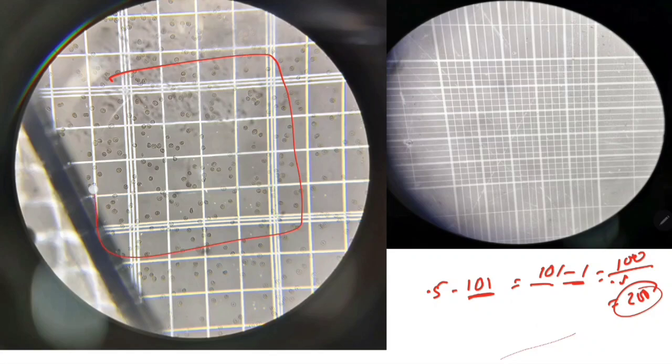Then after focusing, we must consider this triple line, the center line, as the reference line, and any cell touching the center line from the upper and left side we will consider inside the cell. With the same formula, if any cell is touching the middle line or center line from the other side, we will consider it outside the cell or in the next box. So we'll consider this cell in the next box. So this cell will go here and this cell will go to the next box.